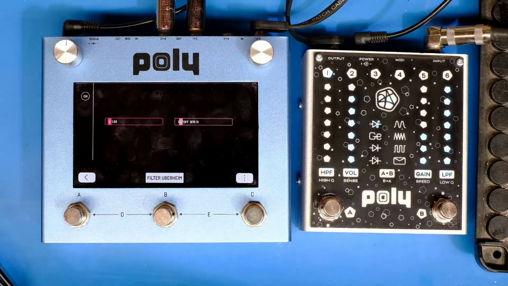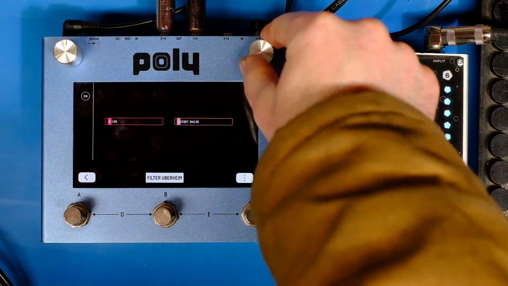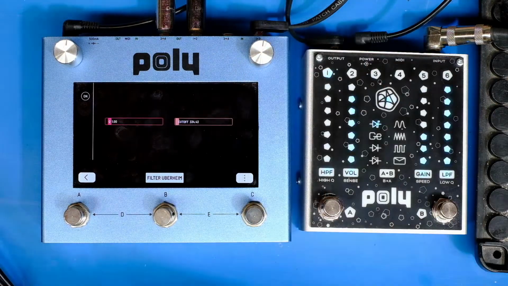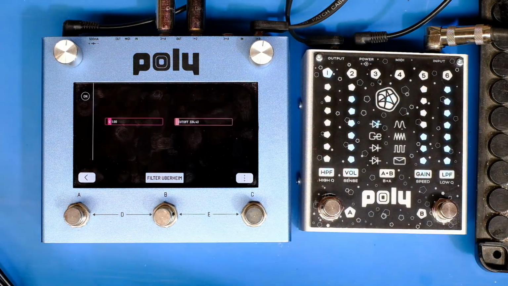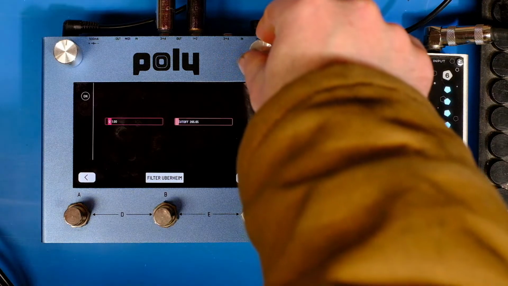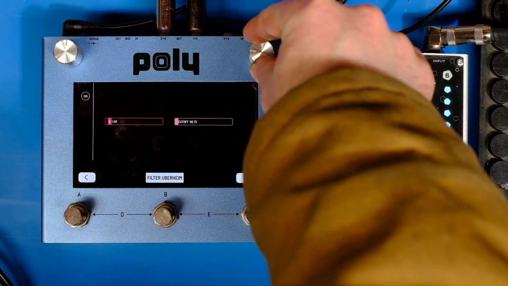So it's not changing the characteristic of the reverb itself, because it's on the send. It's changing what's getting sent to the reverb. So yeah, see, it just stops that from developing that boominess.